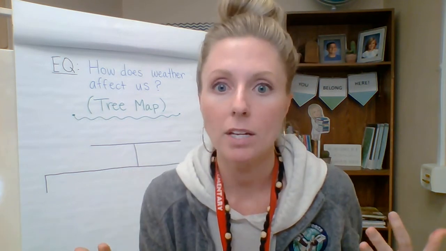We are keeping the same essential question this week, which is, how does weather affect us? You were giving beautiful examples of different kinds of weather and how we might have to prepare for or adjust to the weather.